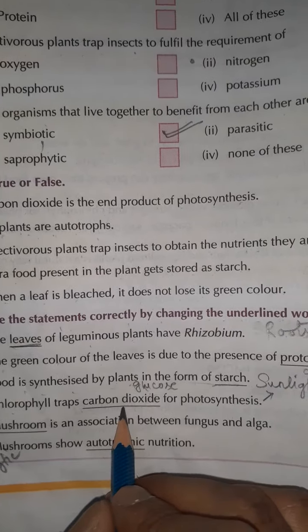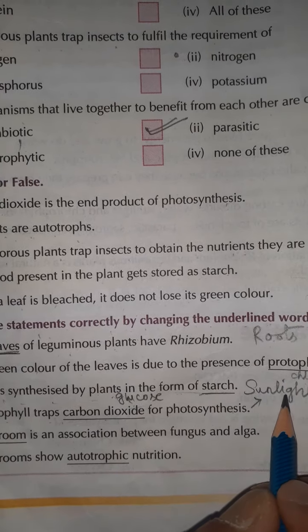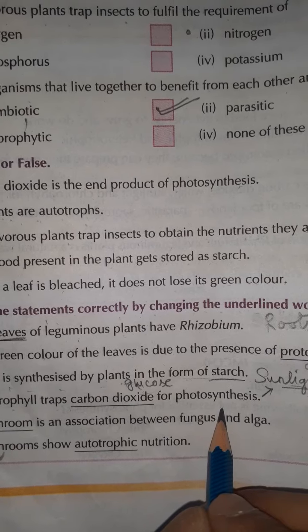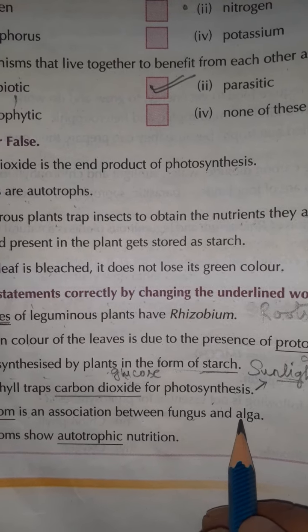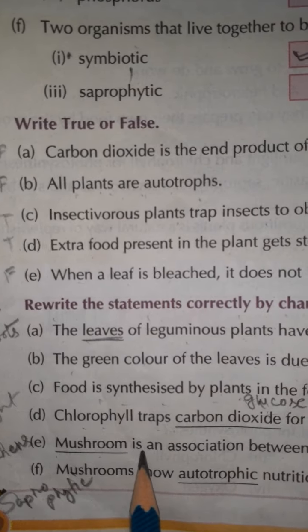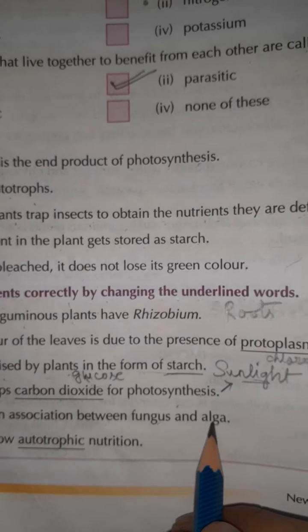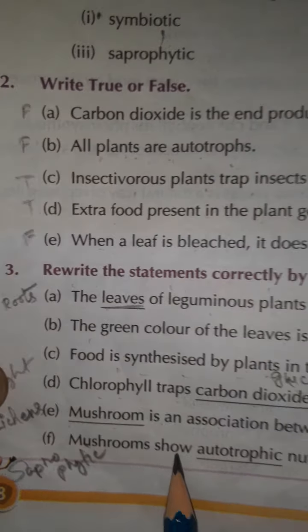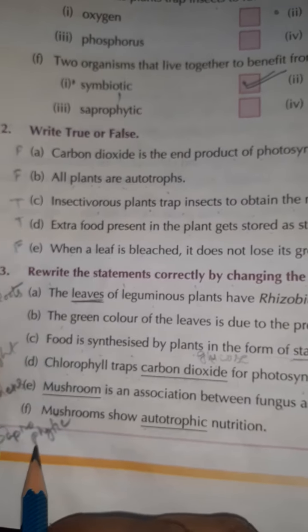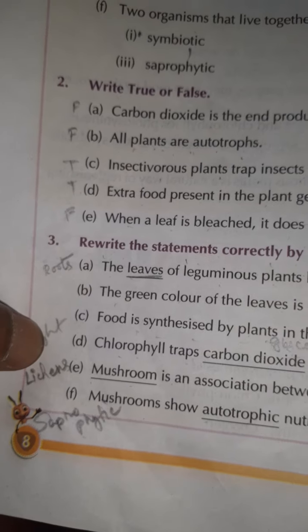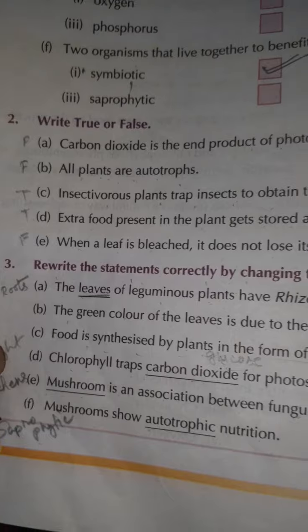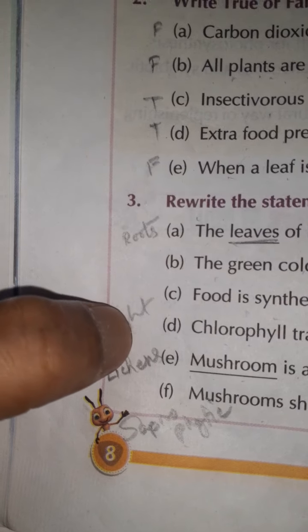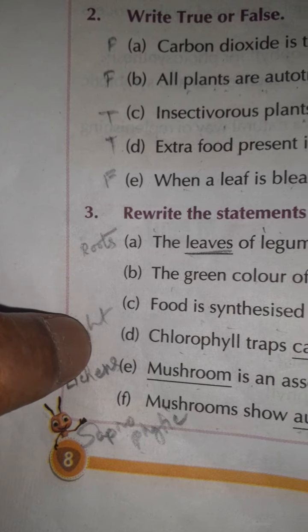Chlorophyll traps carbon dioxide for photosynthesis. No, chlorophyll traps sunlight for photosynthesis. Mushrooms is an association between fungus and alga. No, lichens is an association between fungus and alga. Mushrooms show autotrophic nutrition. No, mushrooms show saprophytic nutrition. Saprophytic nutrition.